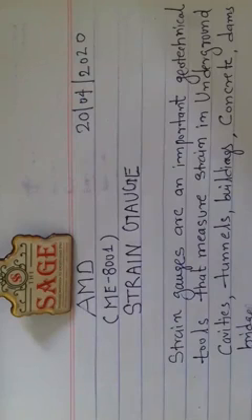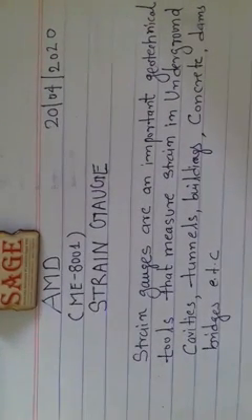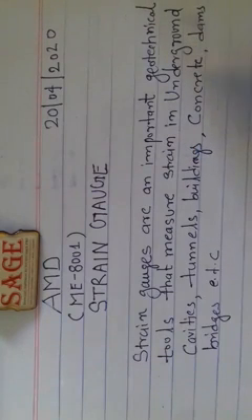Actually, this is the application; there we use a tool, the strain gauge, etc. Okay, this is the definition of the strain gauge: strain gauges are an important geotechnical tool that measure strain in underground cavities, tunnels, buildings, concrete, dams, bridges, etc.